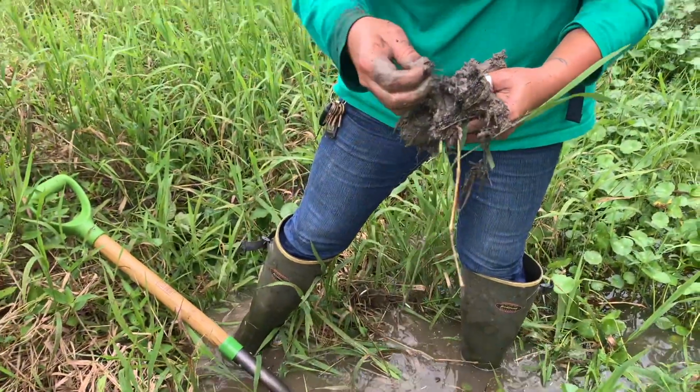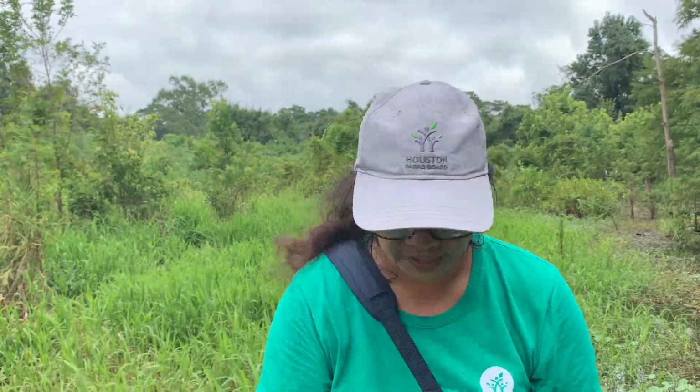So a lot of it just takes a long time to decompose because it's completely anaerobic in there. This is more often than not wet. Every time I've come out here, no matter what time of the year, it is wet. So there are very few opportunities for it to dry out and have that decomposition process kick in.